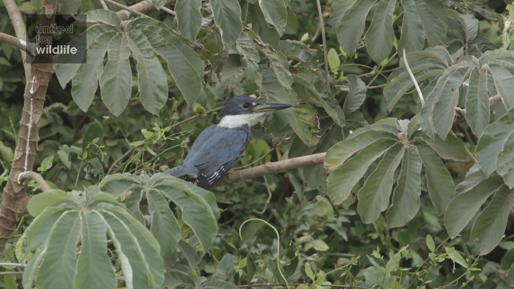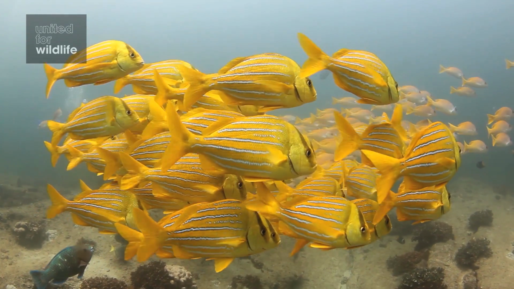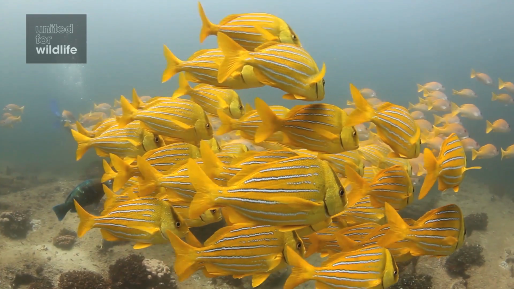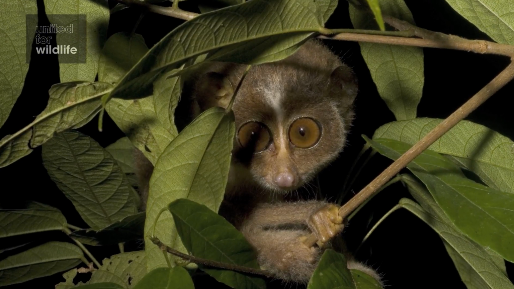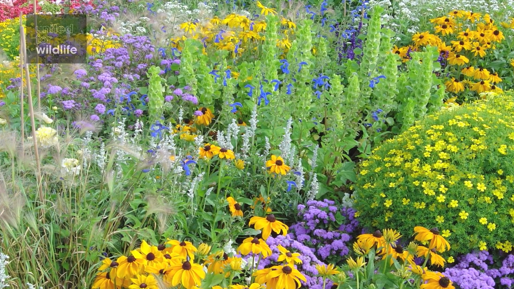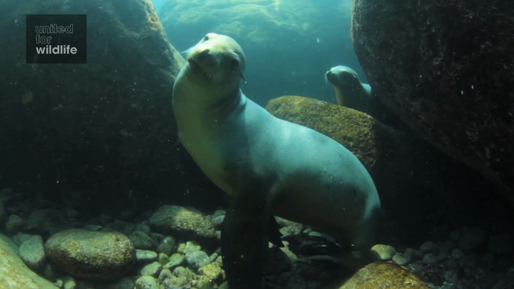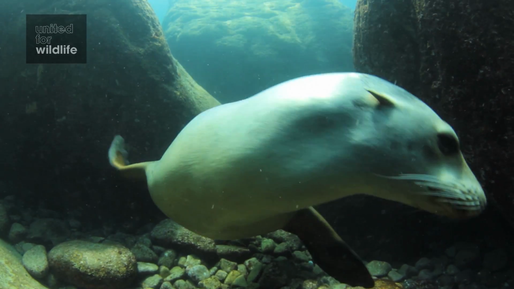This is also the case in a policy context. For example, global environmental agreements set certain targets for the conservation of biodiversity, which then need to be achieved by the parties to the agreements. These are essentially the countries which have signed or ratified, so consented to, these agreements. For example, the Convention on Biological Diversity, or in short CBD, has set targets for the protection of biodiversity.